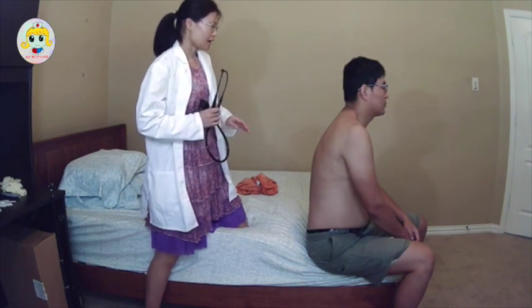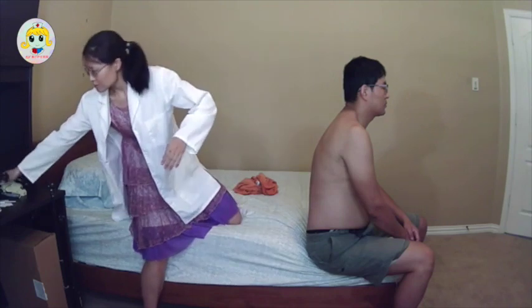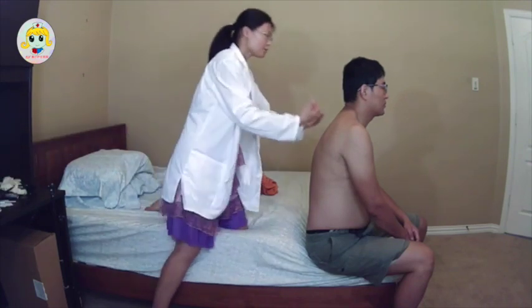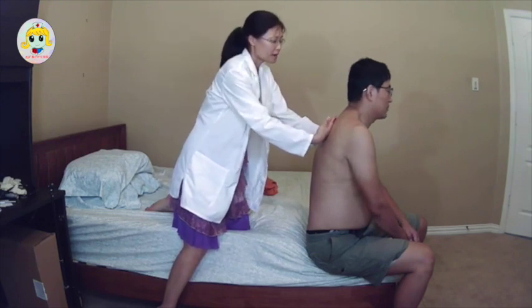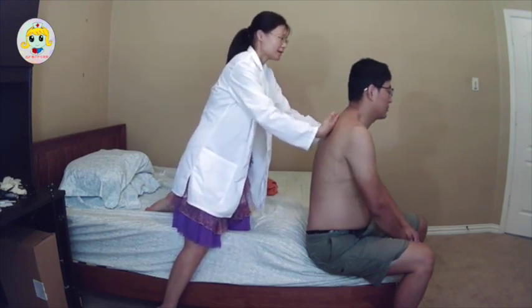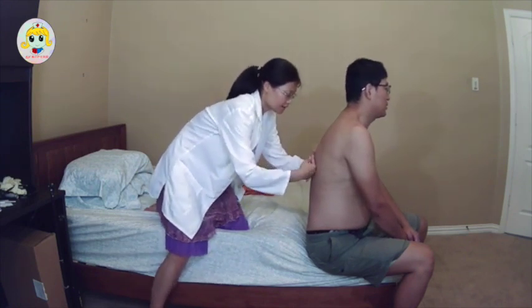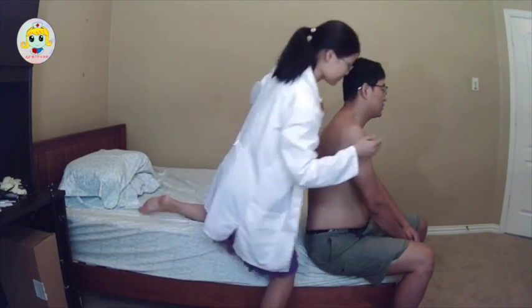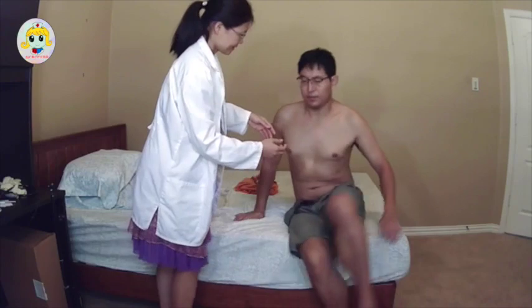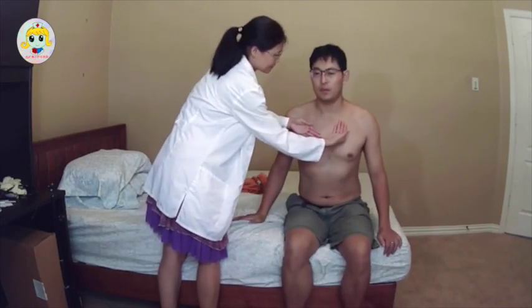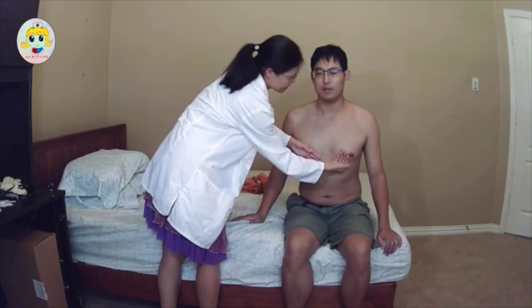Next, I will test the tactile fremitus. I will put my hand firmly on your back. Follow me to say 99, okay? 99, 99, 99, 99, 99. Okay, I will do the front, so please turn around. 99, 99, 99, 99. Okay, there is no change in tactile fremitus.